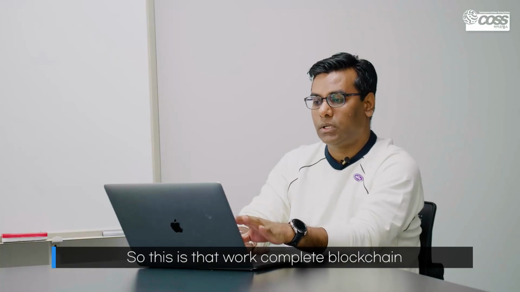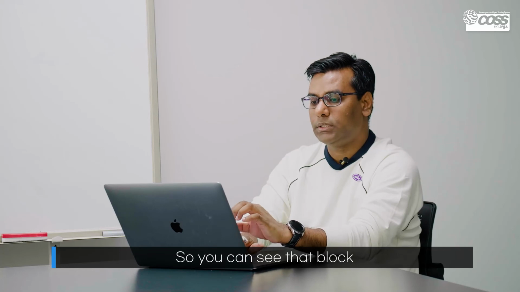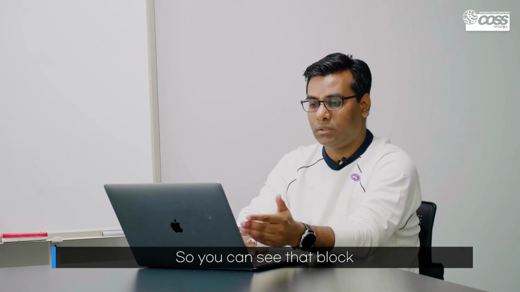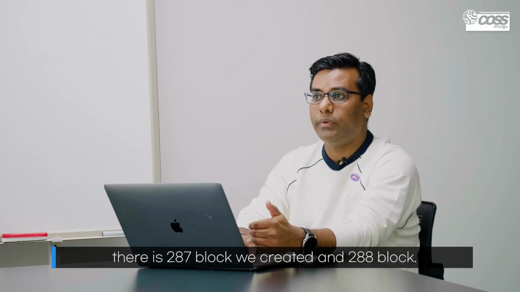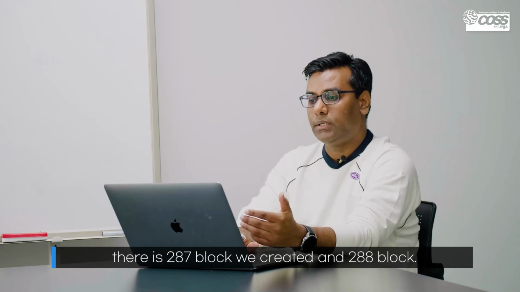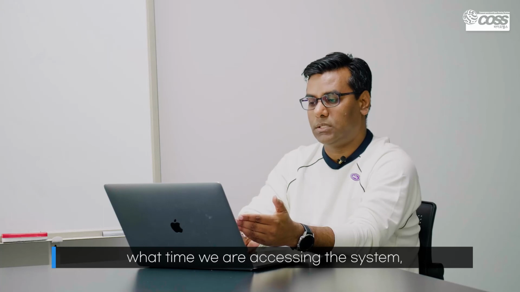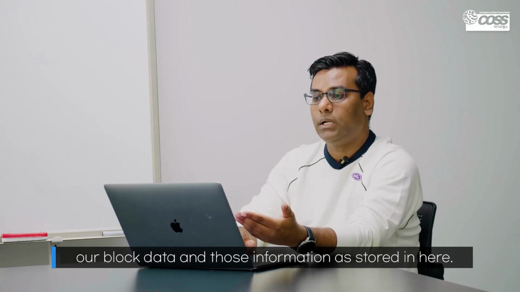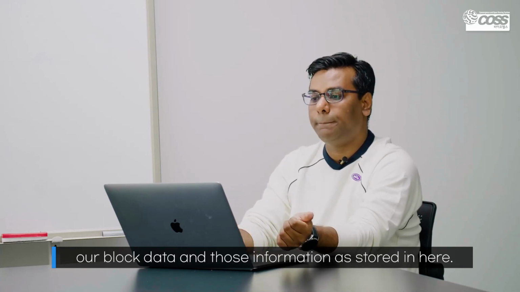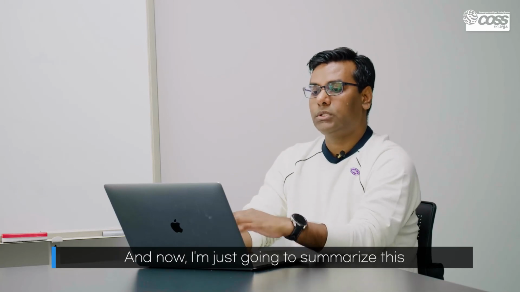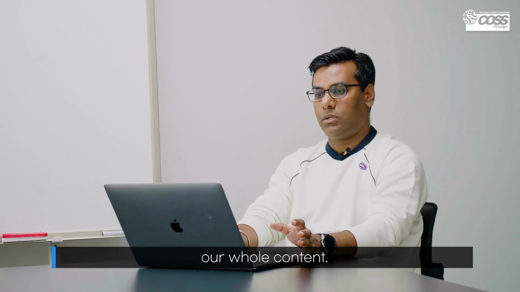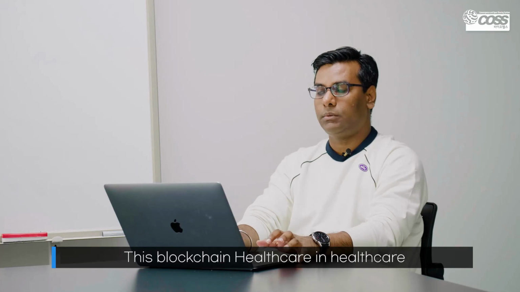So this is our complete blockchain network related material. Here you can see block 287 that we created, and block 288. These are the values, the time we accessed the system, our blocks, our data, and that information is stored here. Now I am going to summarize our whole content on blockchain technology in the healthcare system.